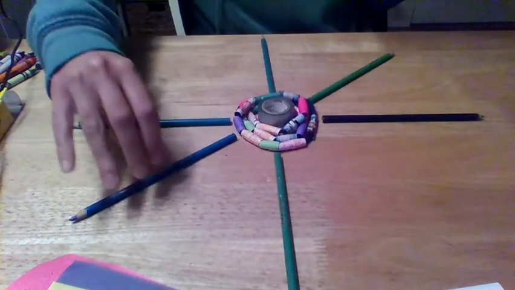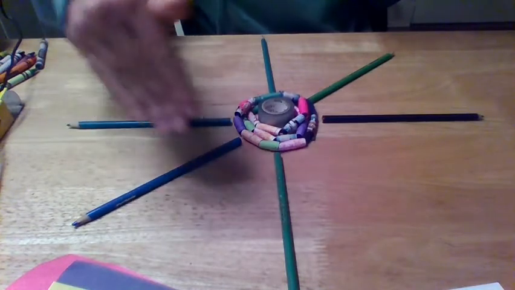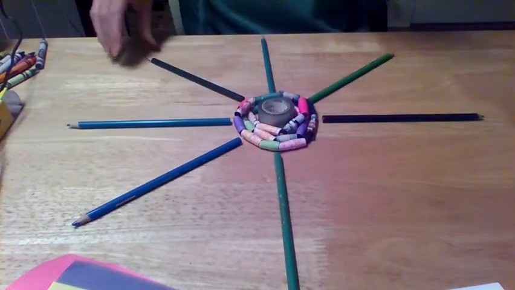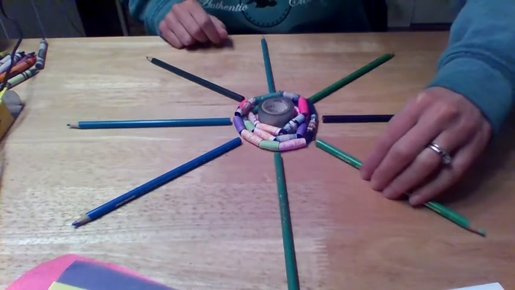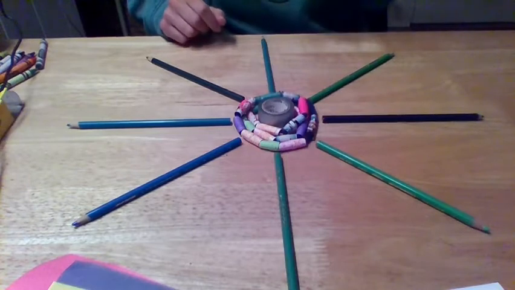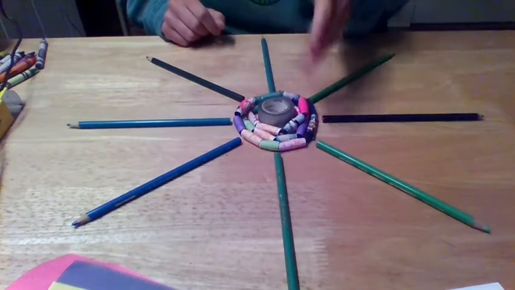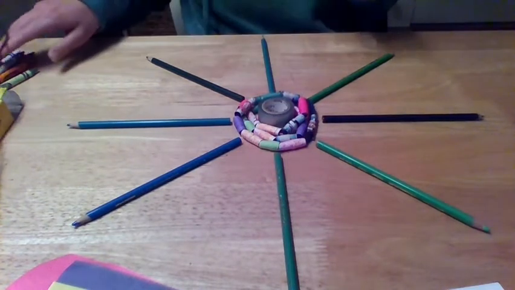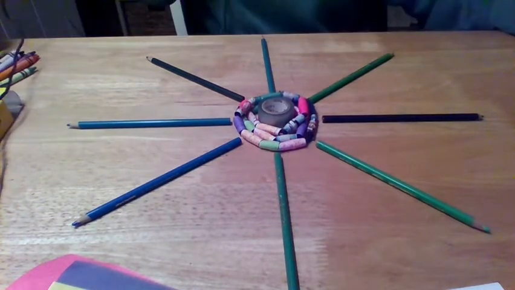And all this is doing is making little sections in between so that I can go ahead and fill them in, keeping in mind my radial symmetry for my mandala. And mandala, again, means circle. So what I can do next is maybe I will take, what will I do next?